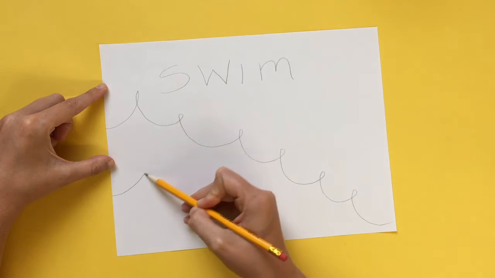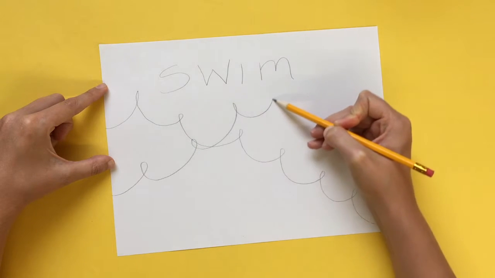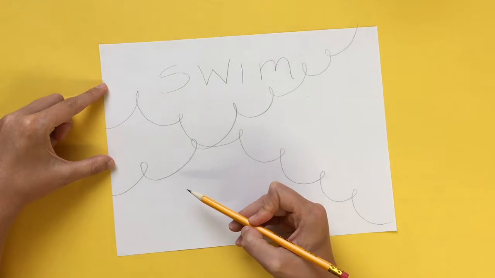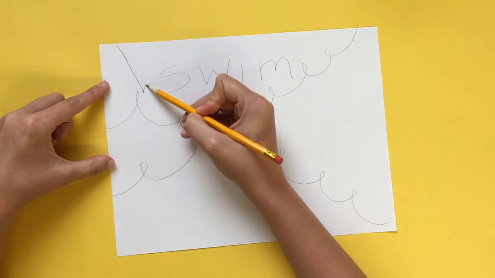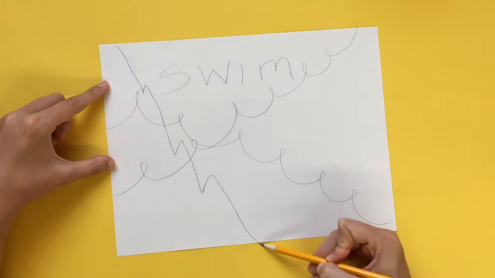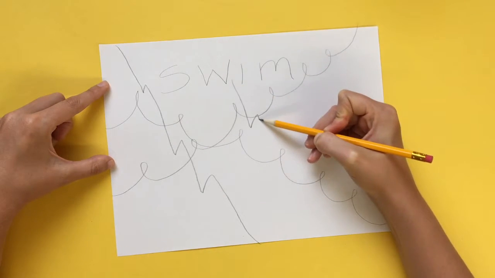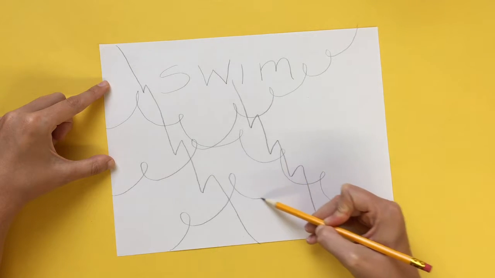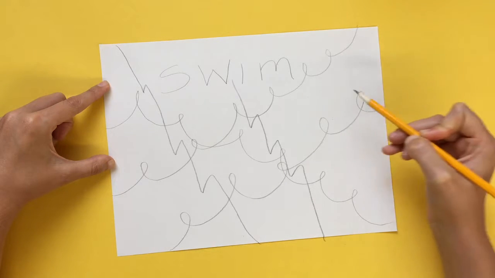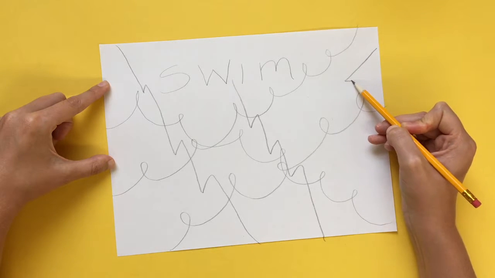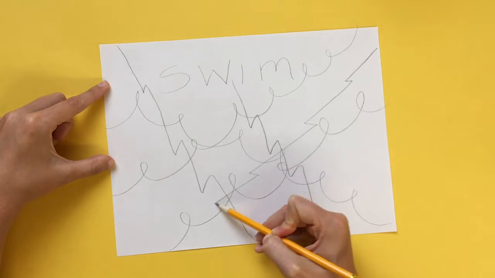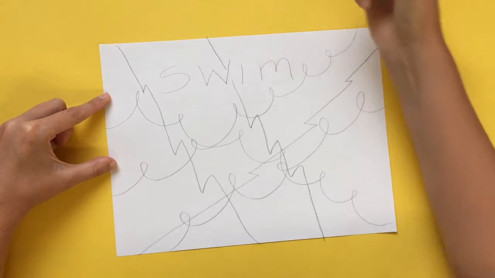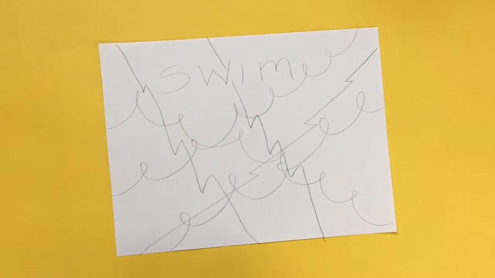I can repeat that same kind of line on my paper. I could also add in a different kind of line. Maybe I want to think about diving into the water when I swim. It's up to you how many different kinds of lines you want to draw on your paper. Once you feel like you have filled up your paper with lines, then you're going to go ahead and move on to the next step.